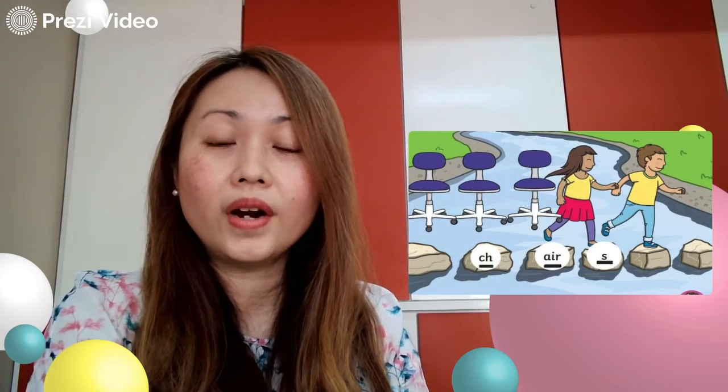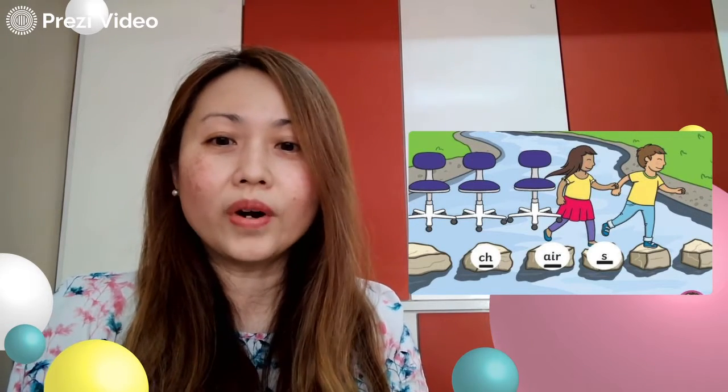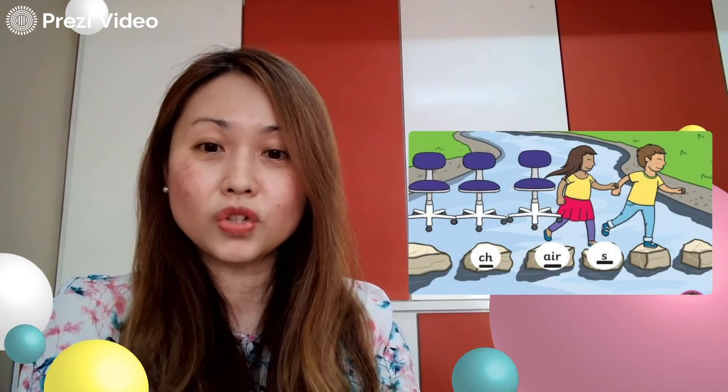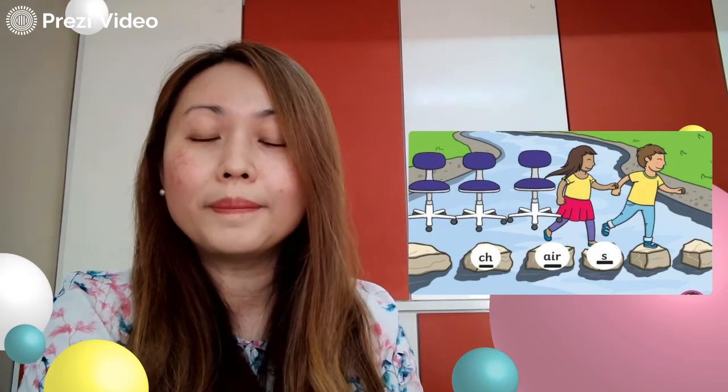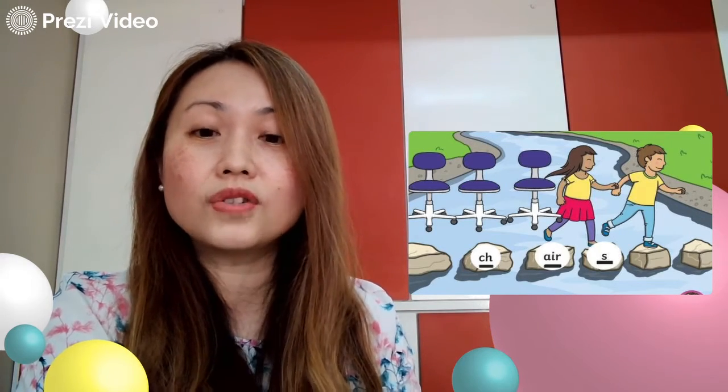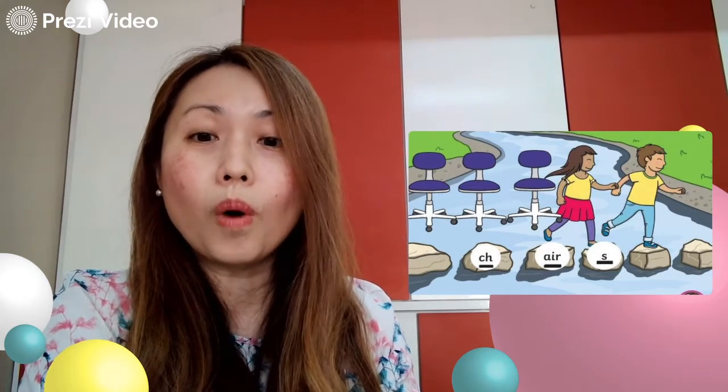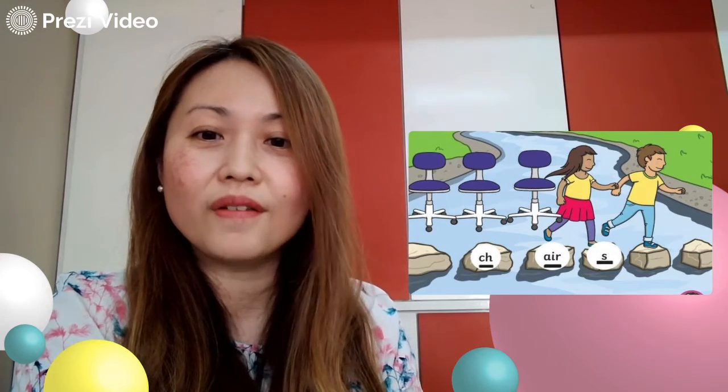I want you to let your child be aware that a word like this, with 6 letters, only comprises 3 sounds. If you look at the first consonant digraph, which is ch, and then another trigraph, which is air. So 3 letters, 1 sound. So you have ch, air, and then we have s, chairs.